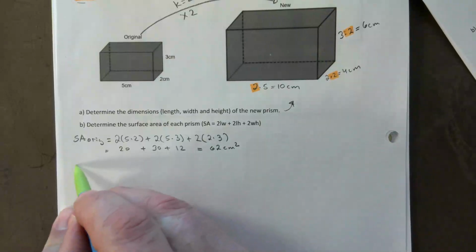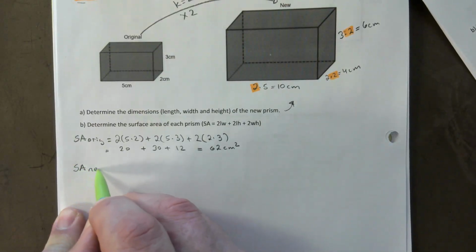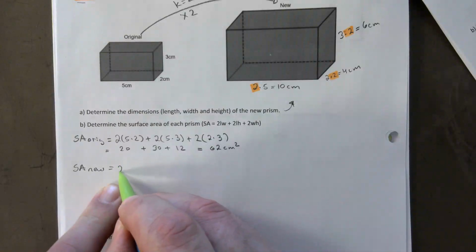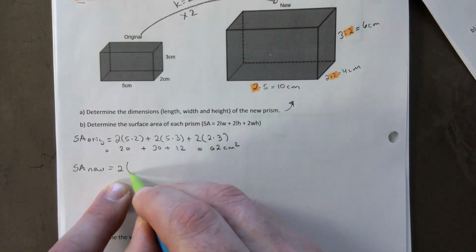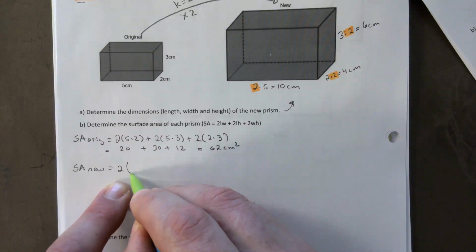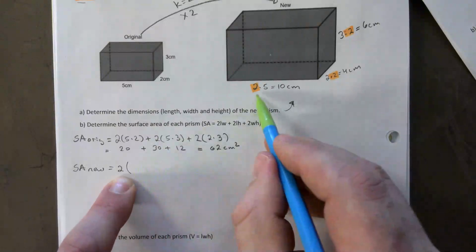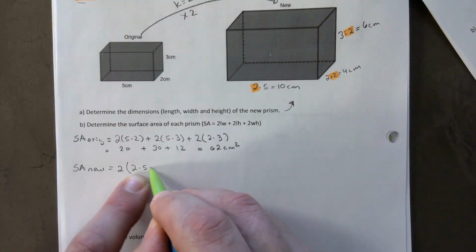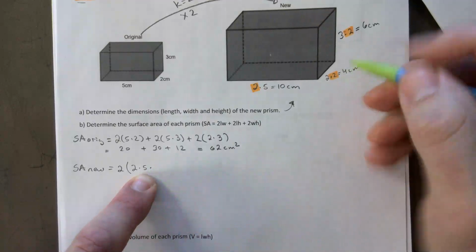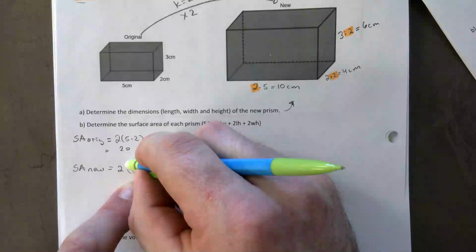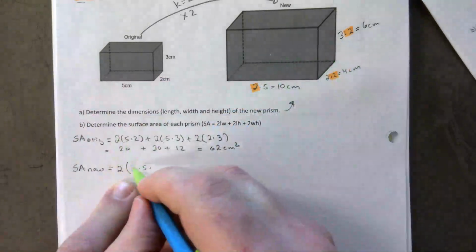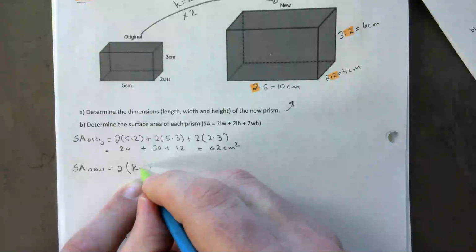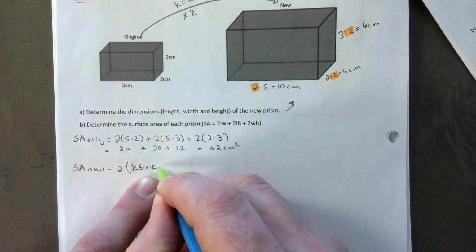Okay, what about the surface area of the new shape, this one right here? I will do this a little differently. It's 2 times, right? Watch what I'm going to do here. 2 times 5 times, let me just do this here. Can you erase this 2 for now? We'll just call this k. k5, I'll just go k5 times k2.